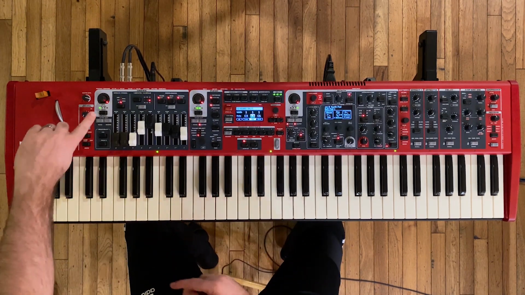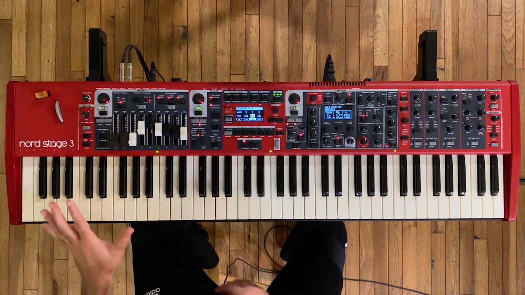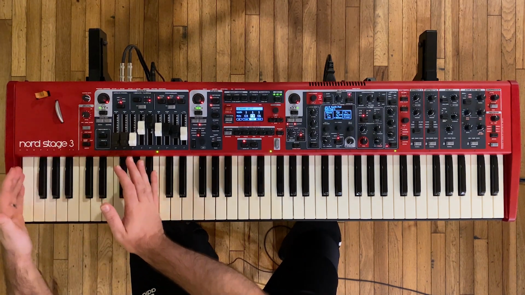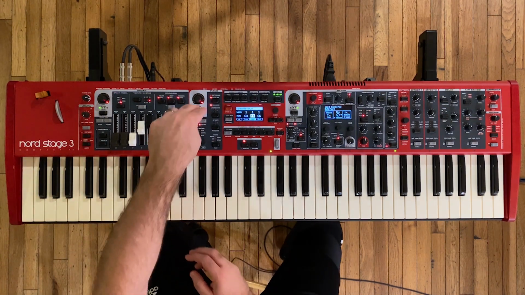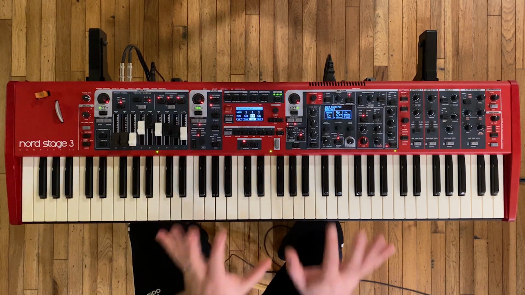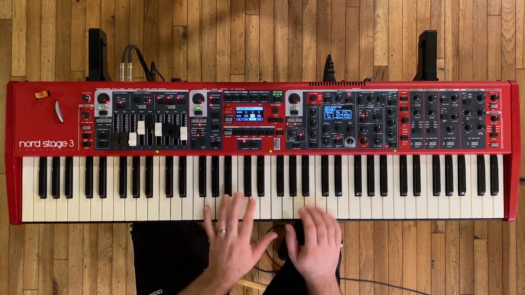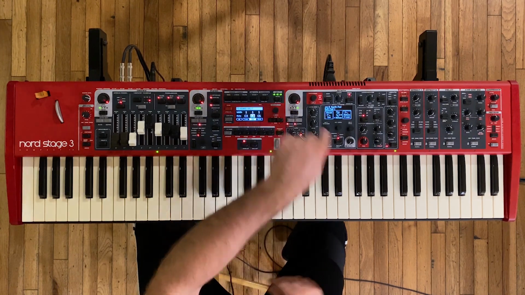So let's compare these LEDs. I've got 1 LED lit. That means the bottom zone is for the organ. The 2 middle LED lights mean the 2 zones in the middle are set to the piano. And then the top is the synth.